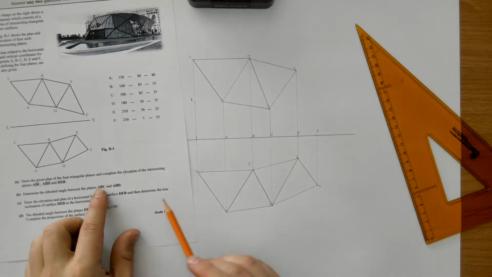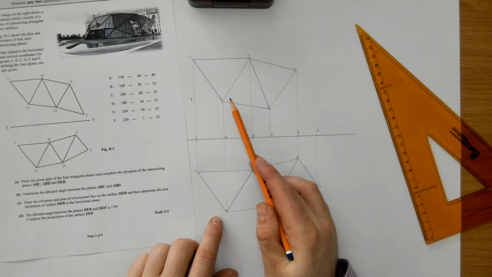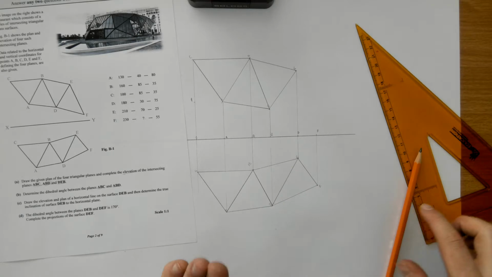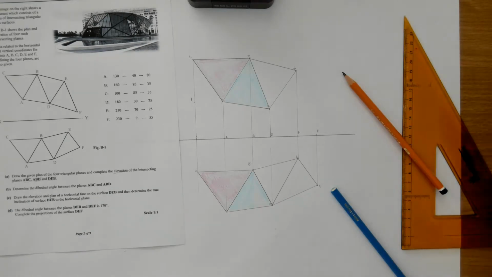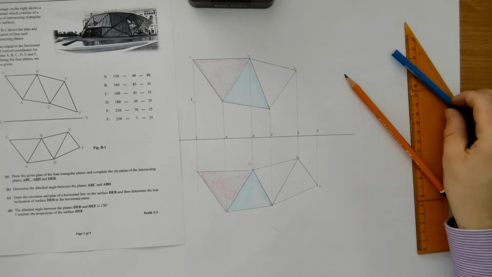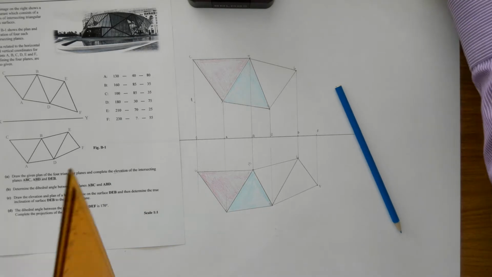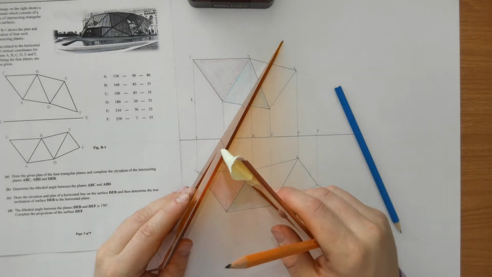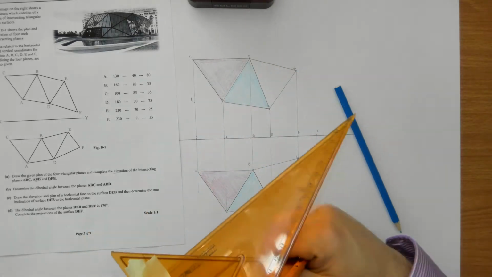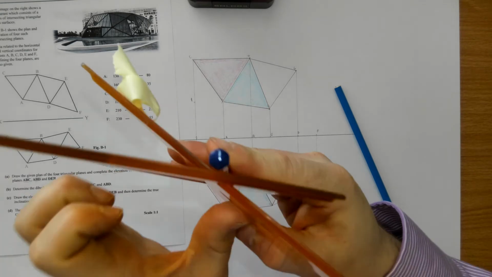Part B, determine the dihedral angle between planes ABC and ABD. So I'm going to pause the video, colour them to highlight them and show them to you. Right, so I have those two surfaces coloured. Now, in order to find the angle between them, I need to see the line of intersection as a point. If I want to see the angle between two surfaces, you need to see the line of intersection as a point, like this.